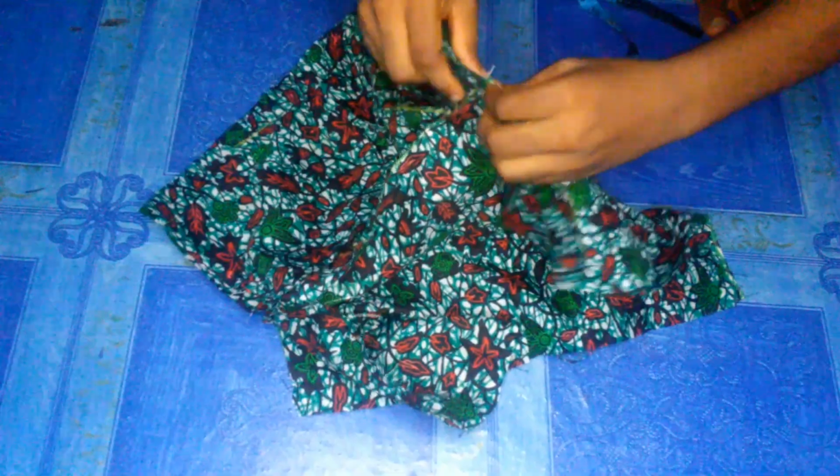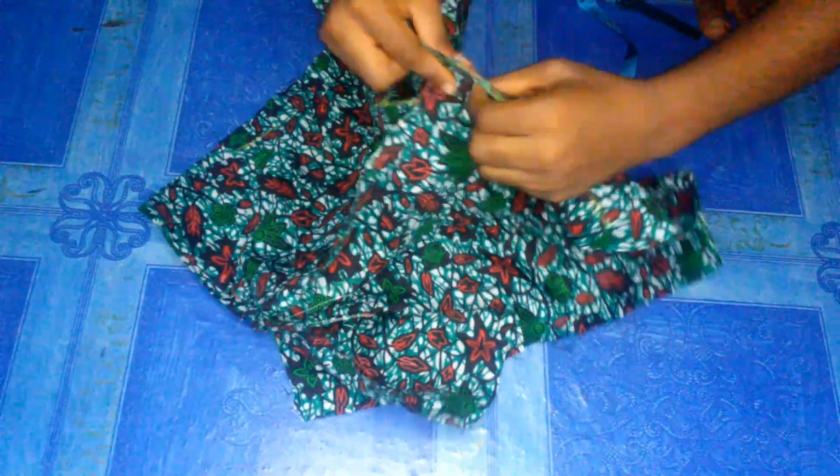So let's now sew the crotch side, like the inner leg of our trouser, our knicker. So I'm going to place the front crotch and the back crotch meeting each other. You pin it down. After pinning it down, you are going to sew it from your hem side to the other hem.